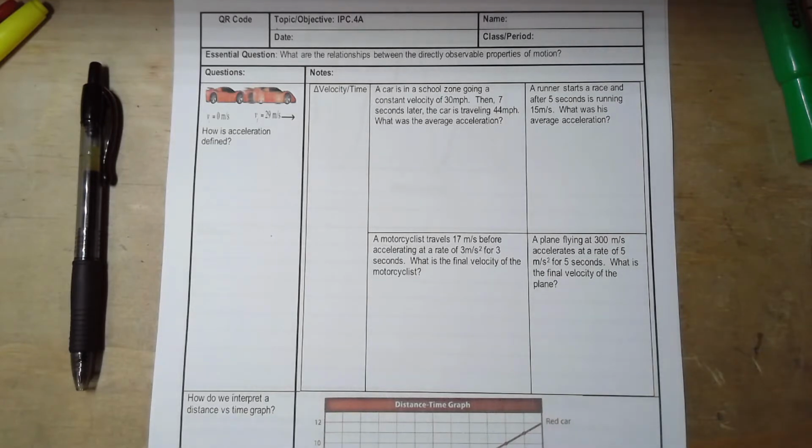So today we're going to be talking about acceleration and how to read distance versus time graphs, and also how to read our speed versus time graphs. So lots of graphs and a few practice problems is what we're doing today.